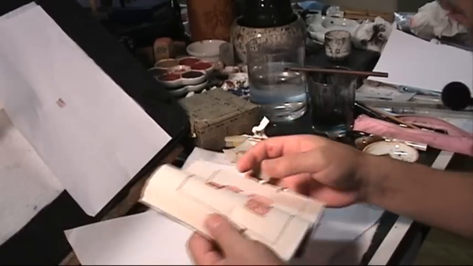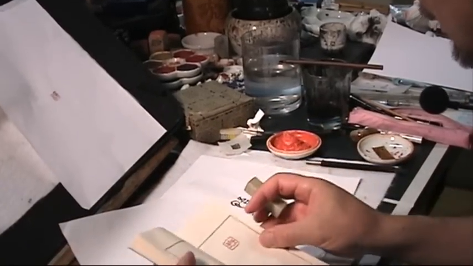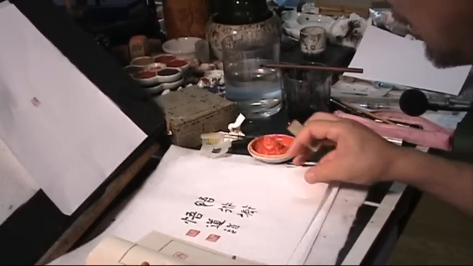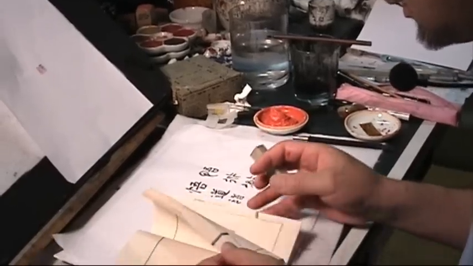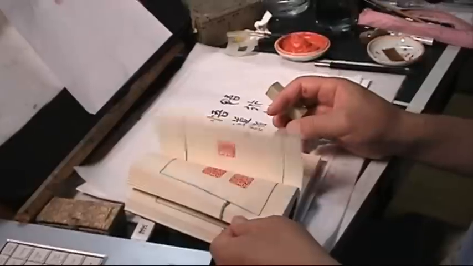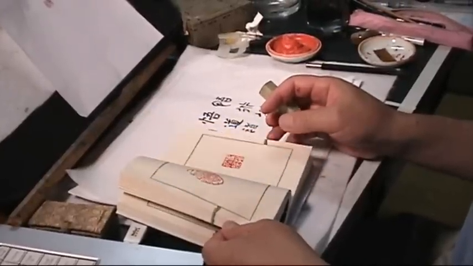Now I'm going to put it in my collection book. You can see I have all the custom-made stamps in this book.